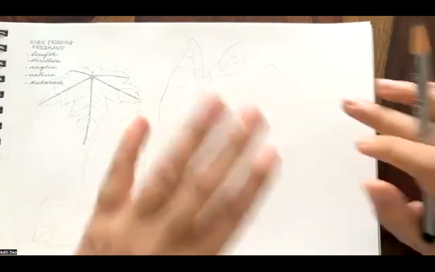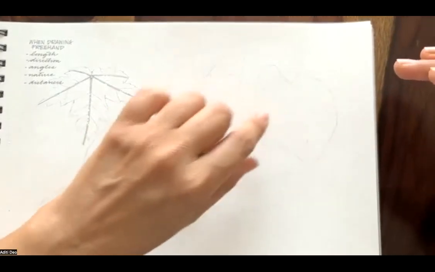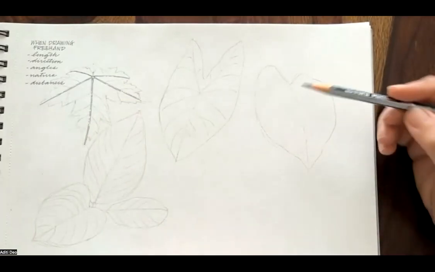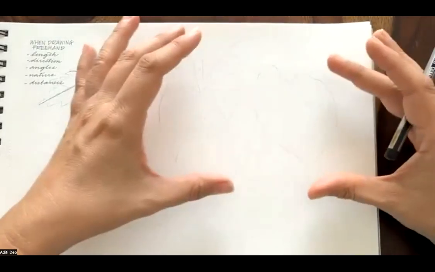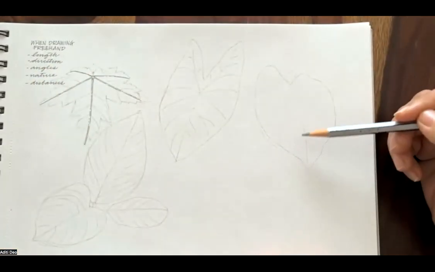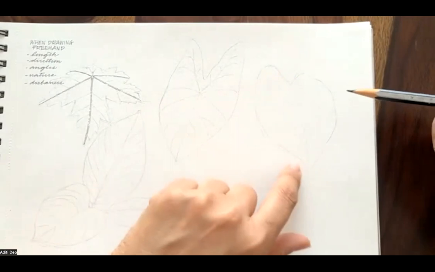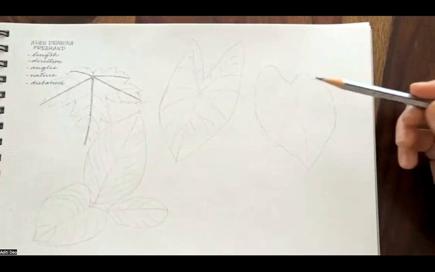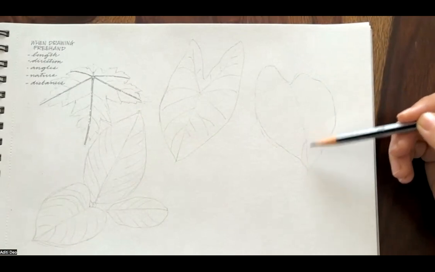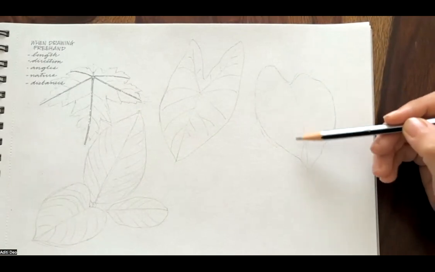Now, in this leaf, we don't have very distinct veins as such, but we do have color patches. And if you look at the whole patch, again, it looks very daunting. So start from the easier side. I find it easier from the front to the back. I'm going to make a line that marks out the pink at the tip.